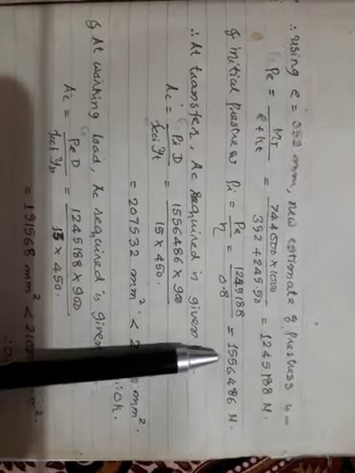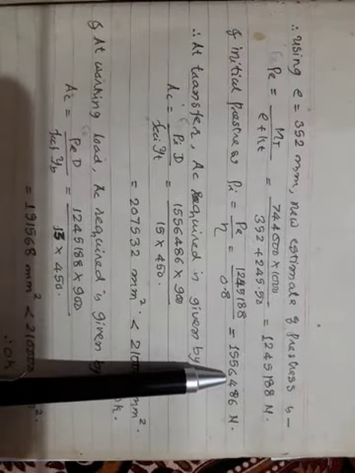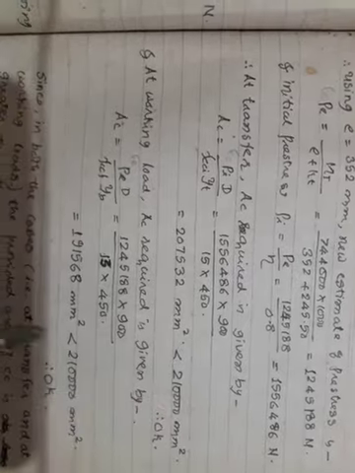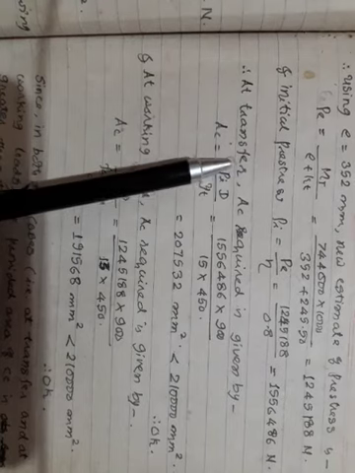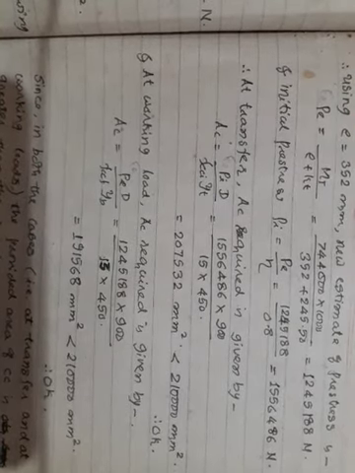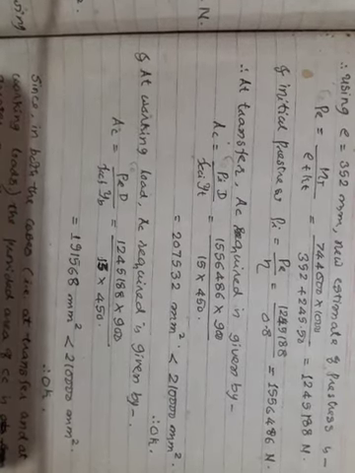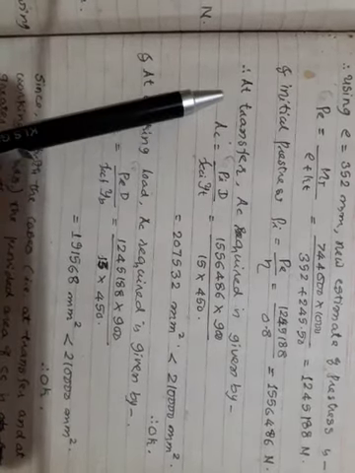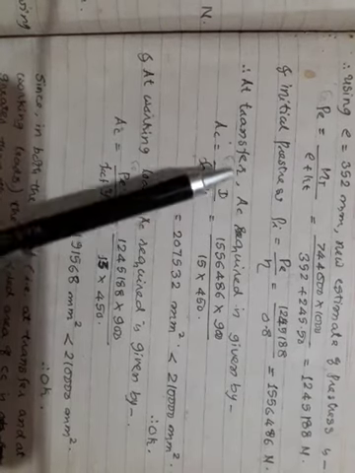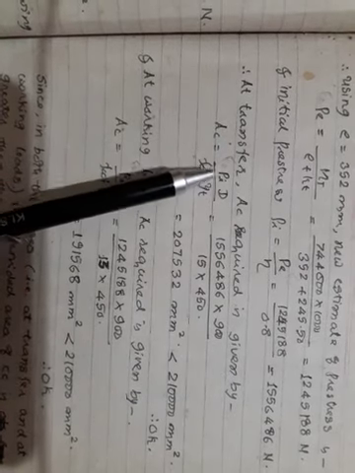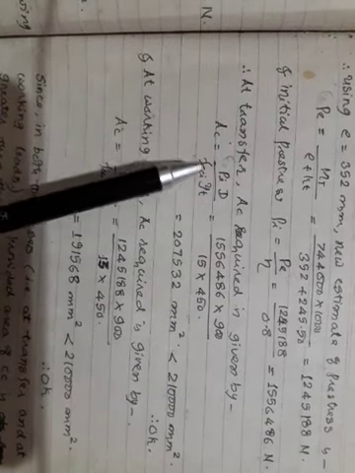Okay, so this is our new estimation of our initial pre-stress. Now, at the transfer of pre-stress, or in the initial condition, AC required is given by AC is equal to Pi D divided by fcci Yt.